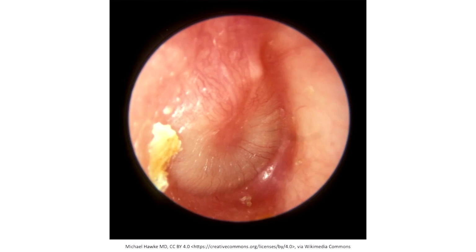Here you see the otoscopy image of a patient with acute otitis media. Please note the bulging and erythematous tympanic membrane. There is middle ear effusion behind the tympanic membrane.